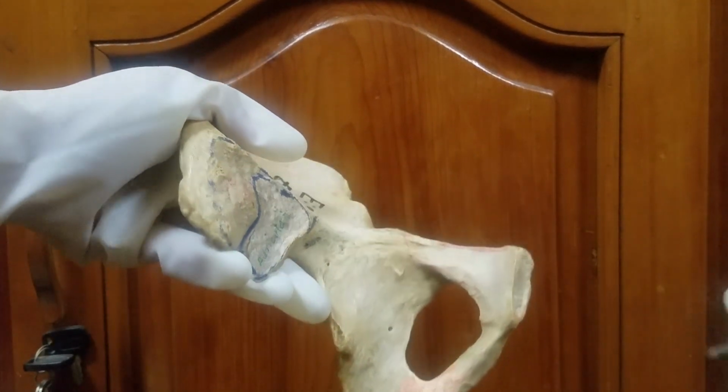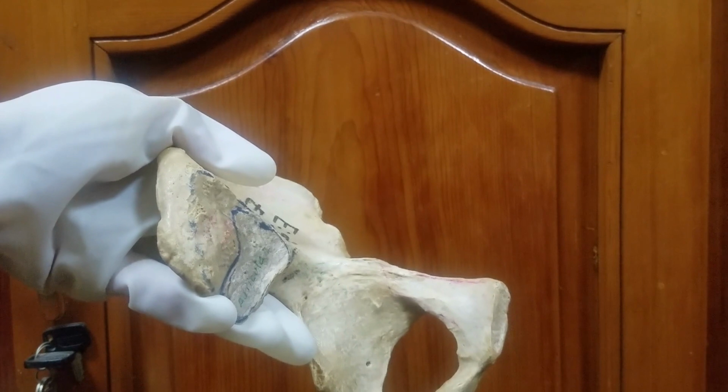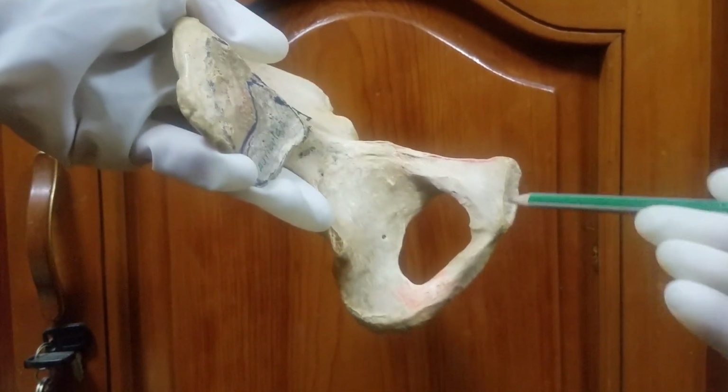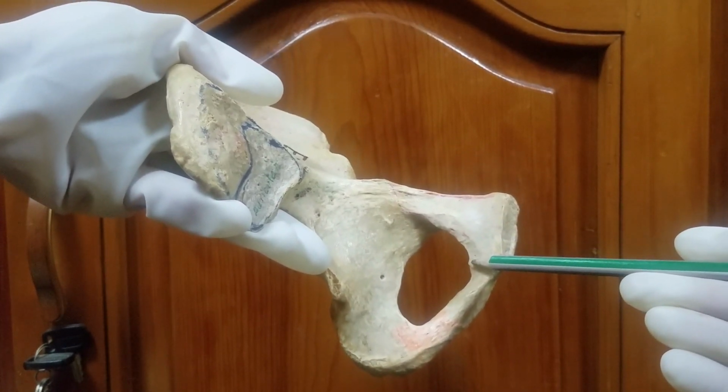In the posterior surface, in the middle is the attachment of levator ani. Lateral to the levator ani is the attachment of obturator internus muscle.